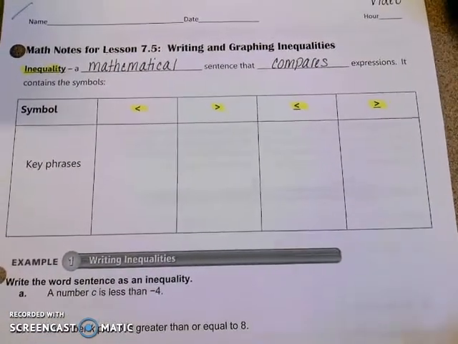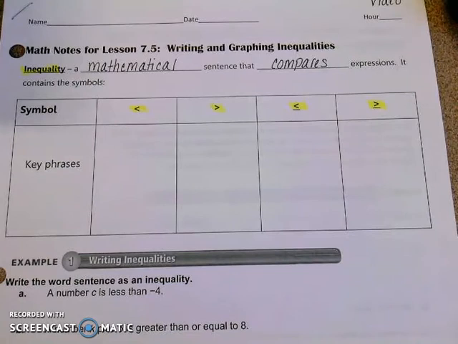Okay, today we're looking at writing and graphing inequalities and determining what the solutions are. So as we talk about inequalities, they are mathematical sentences that compare expressions. Equations were sentences that had two expressions set equal to each other. Now, instead of setting them equal, we're saying they're not equal, hence the word inequality, but we're comparing them.